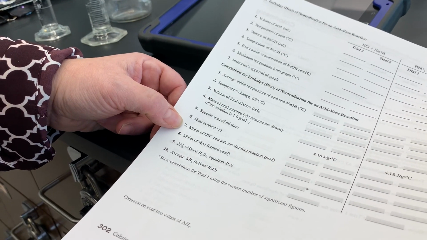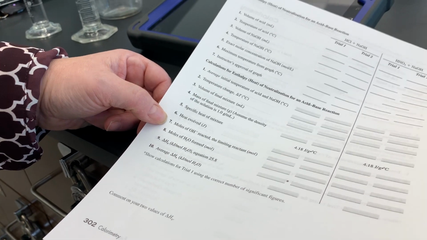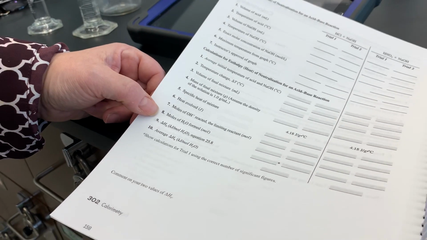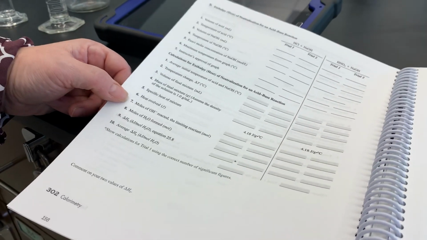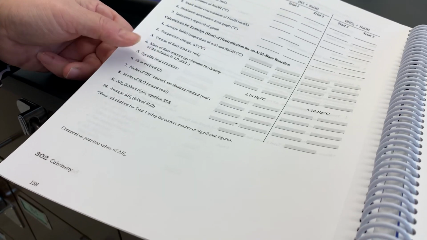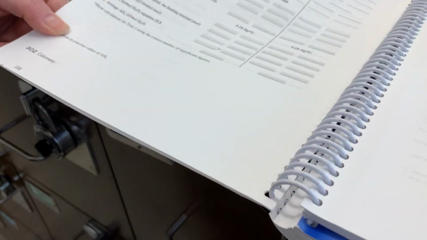For moles of NaOH, you'll find it through molarity and volume given to you, and then to find moles of water, don't forget to double your moles of NaOH to find moles of water, as we discussed, and you have to show calculations here on the bottom of the page as well.